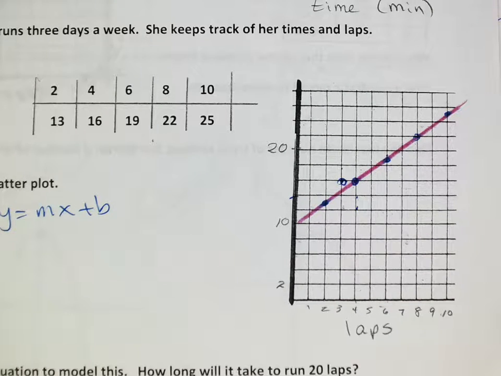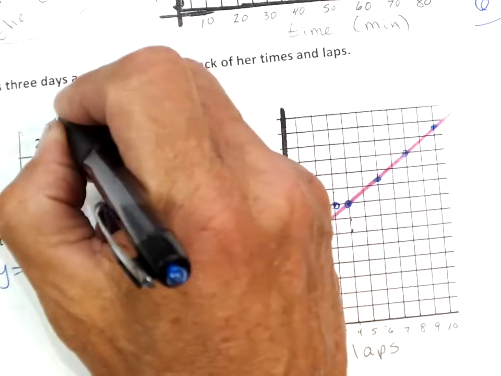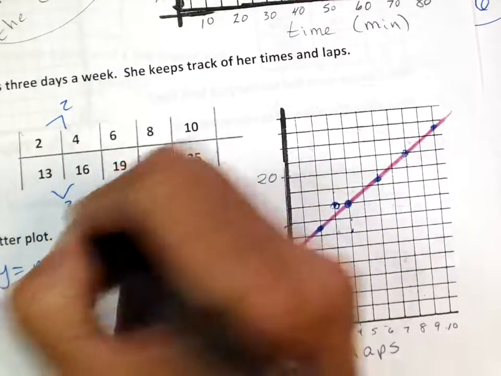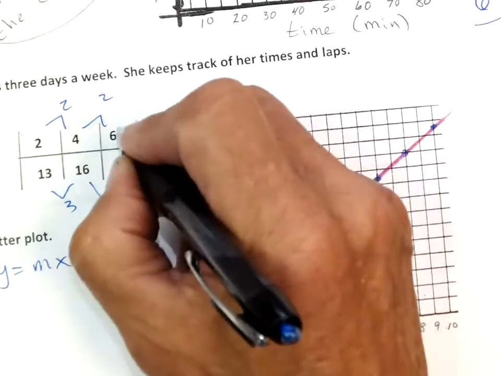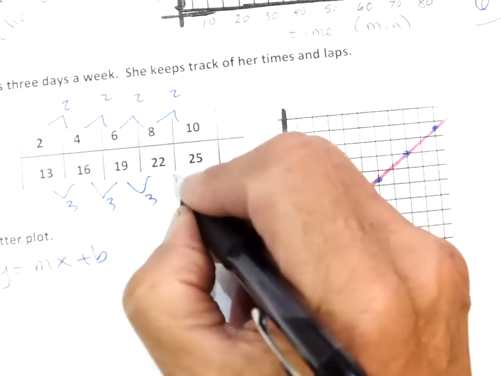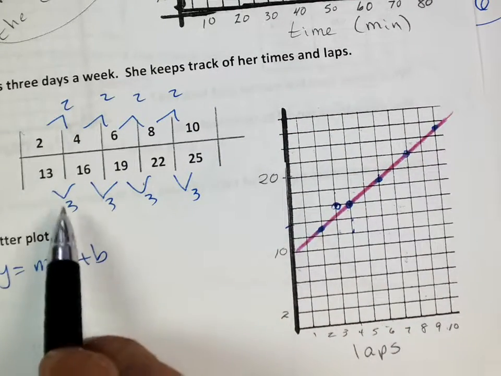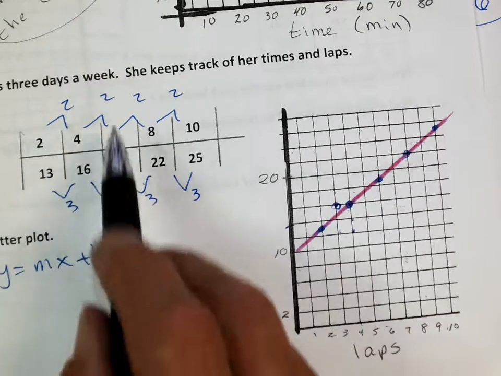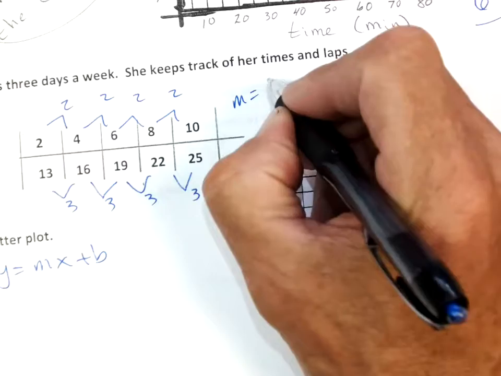All right, so we can get the slope by counting or by just looking at the numbers. One way to look at the numbers is that as we go up 2 laps, we go up 3 this way, 2 this way, up 3, 2 this way, up 3. So our slope would be going up 3 over 2, up 3 over 2. So one way to get our slope is from the chart, okay? So the slope would be 3 over 2.